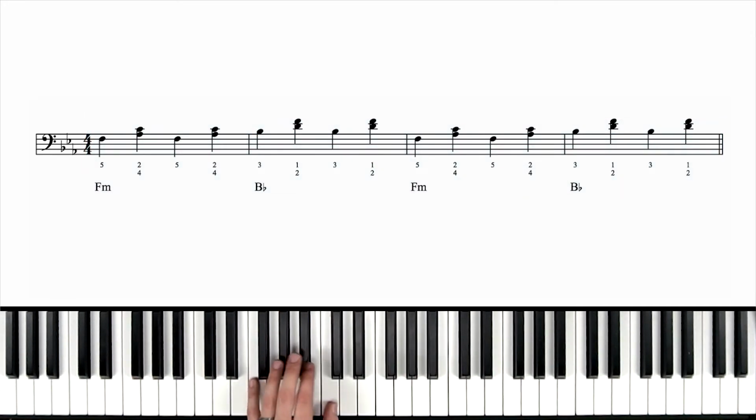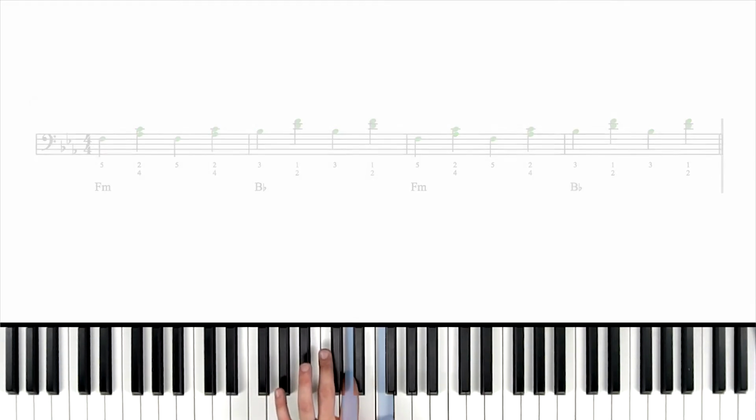1, 2, set, go. Alright guys, good job. There's the left-hand part at the slow speed. All we've got to do is speed it up.